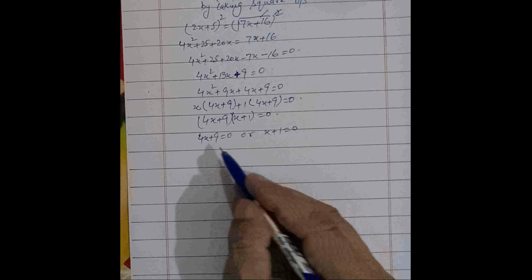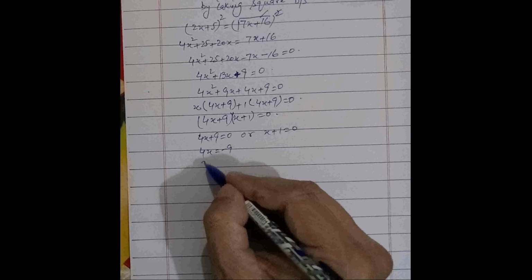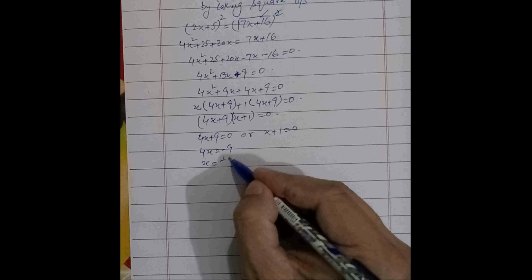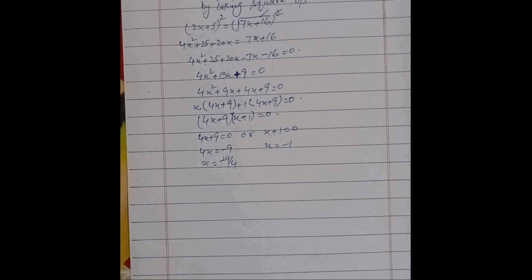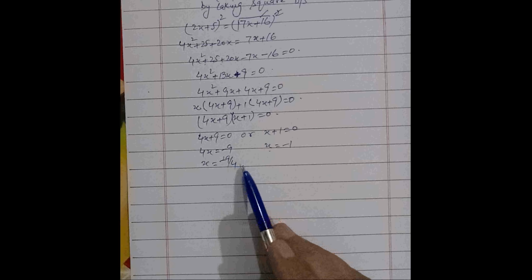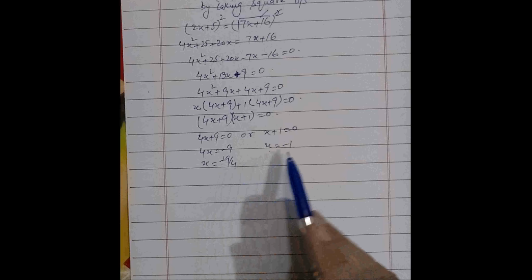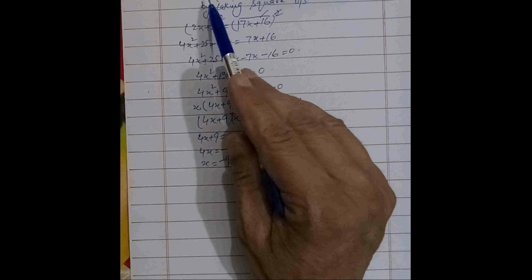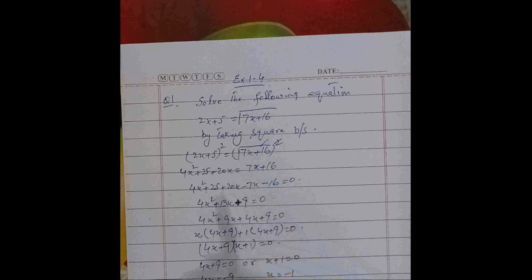Now find the value of x in both linear equations. We get 4x is equal to minus 9 and x is equal to minus 9 over 4, and the second is x is equal to minus 1. Now we have two values of x, which is x is equal to minus 1 and x is equal to minus 9 over 4. And now we check these two values of x by putting the value in the equation which we solved.